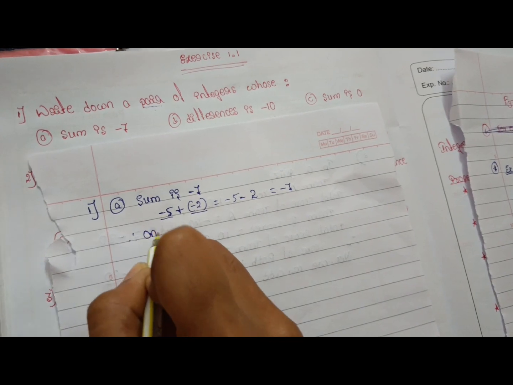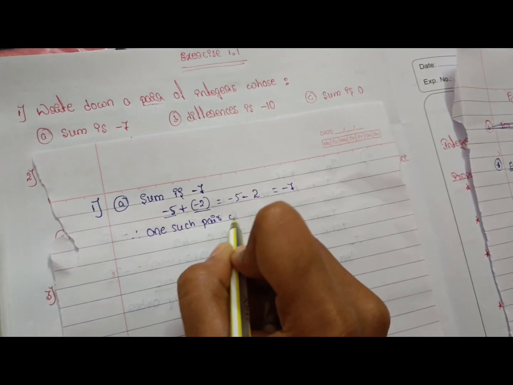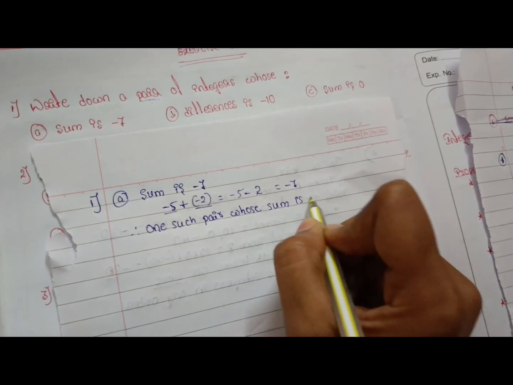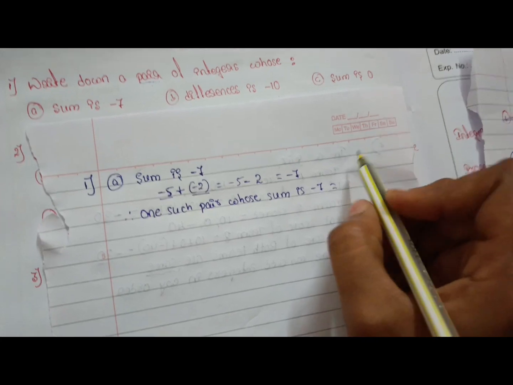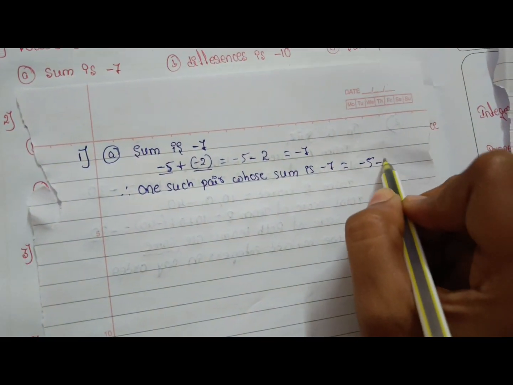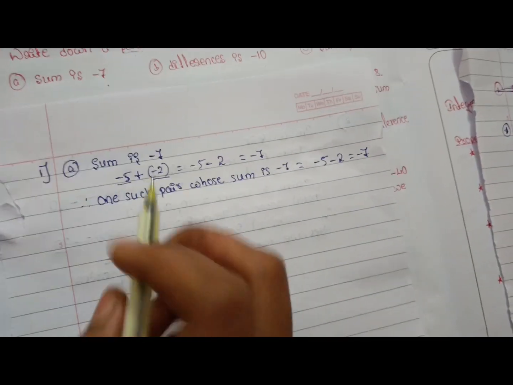Therefore, one such pair whose sum is minus 7 is equal to minus 5 minus 2. We will get minus 7. Sum means addition of two numbers.